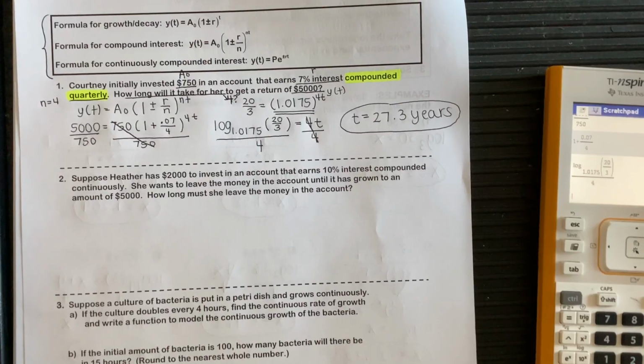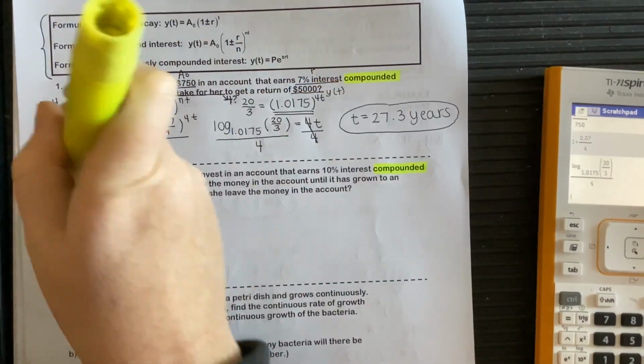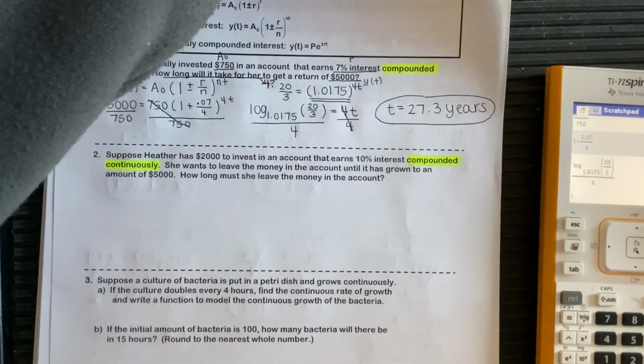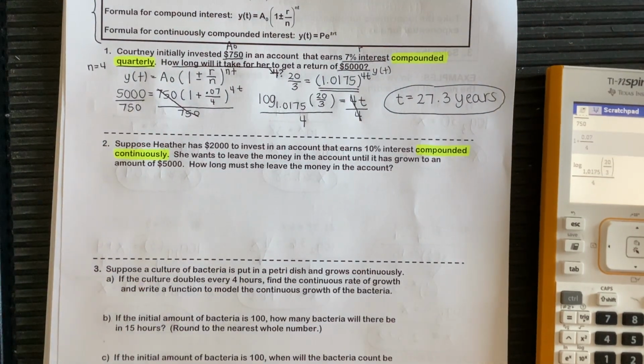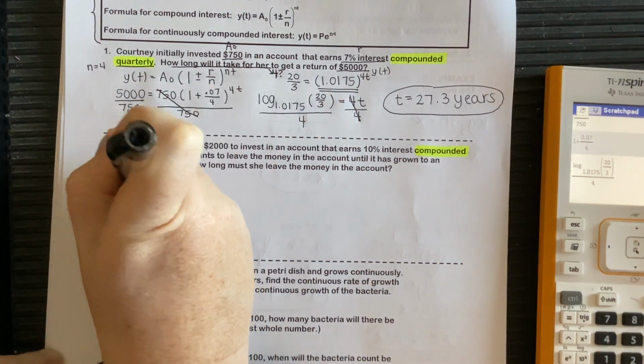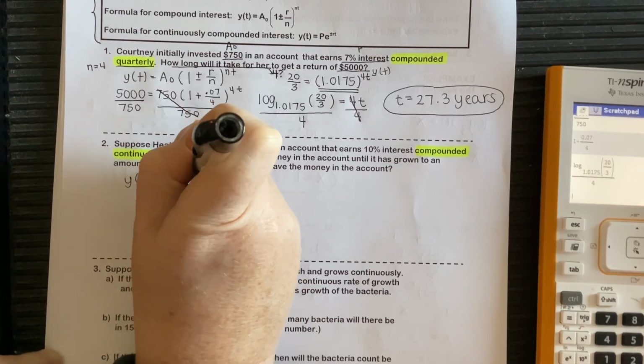If you feel like you understood, go ahead and try to do 2 on your own. If not, we're going to do 2 together. So first thing is, which equation am I going to use? Suppose Heather has $2,000 to invest in an account that earns 10% interest compounded continuously. This right here, compounded continuously, tells us which equation we're using. So we know we're using this equation: y of t is equal to P e raised to the rt.